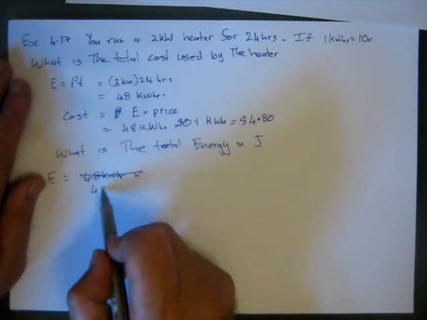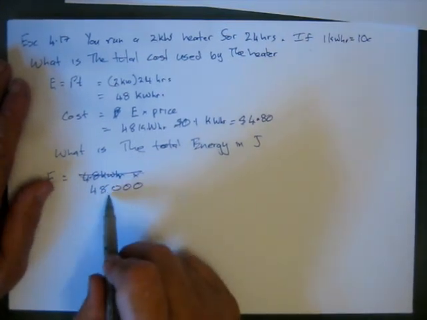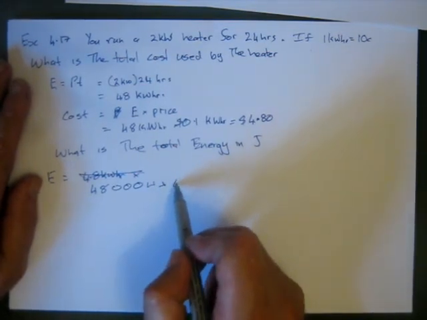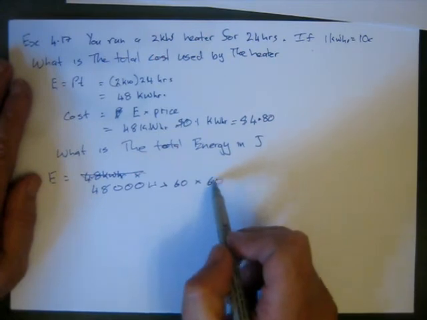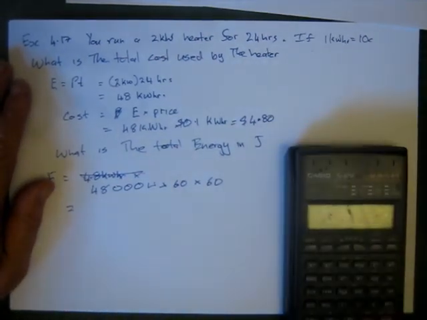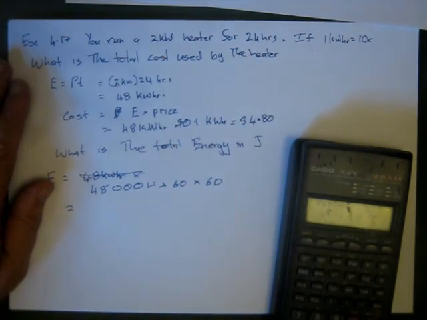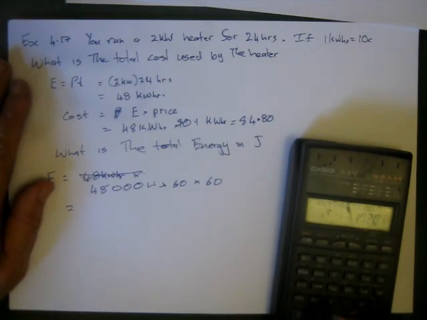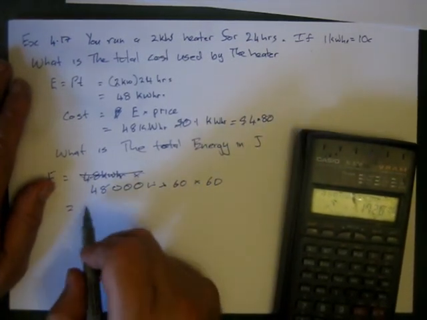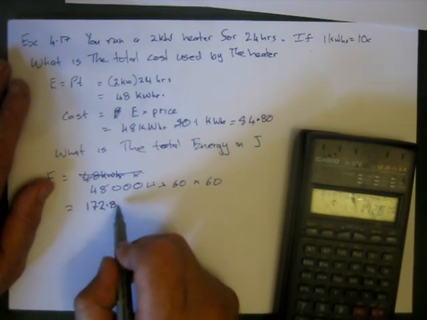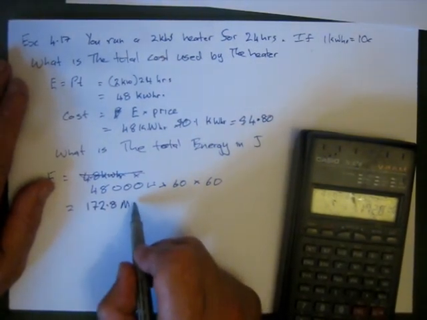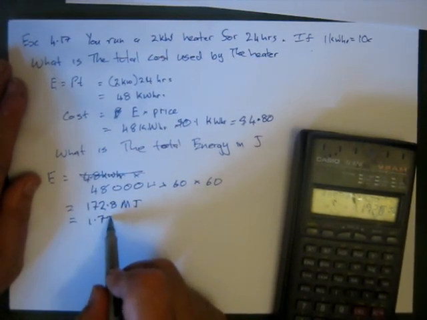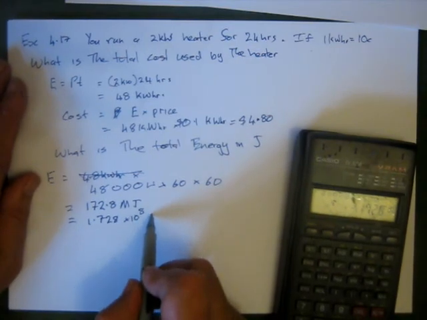That's going to equal 48,000 watts, because that's 48 kilowatts, times 60 times 60, equals 48,000 times 3,600 equals 172.8 megajoules, which also is equal to 1.728 times 10 to the 8 joules.